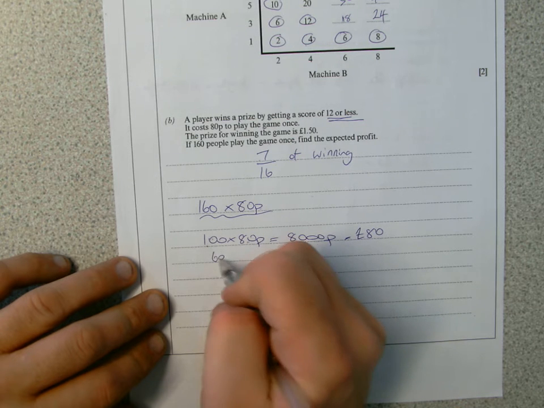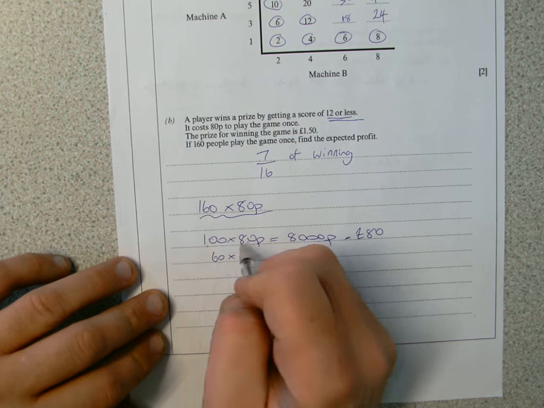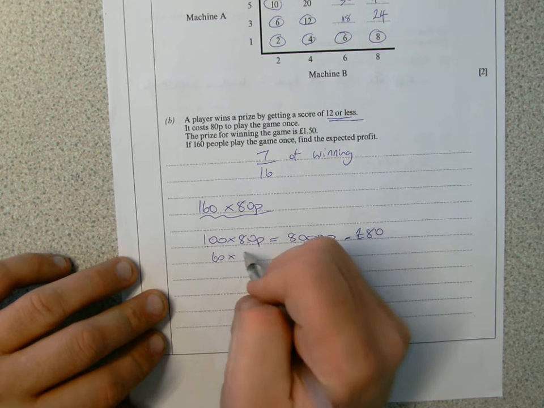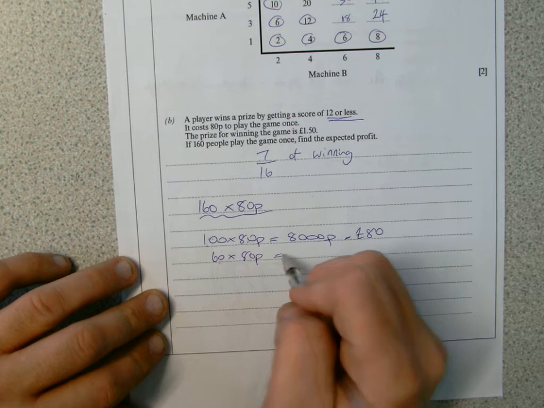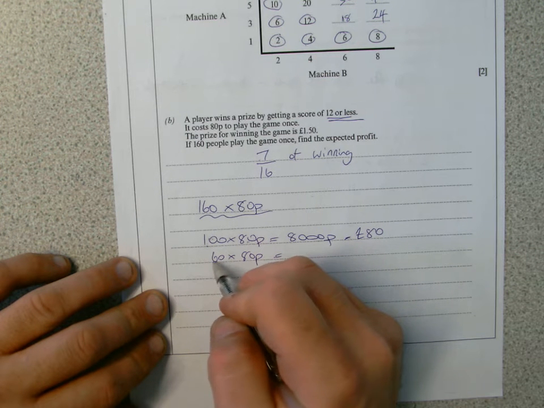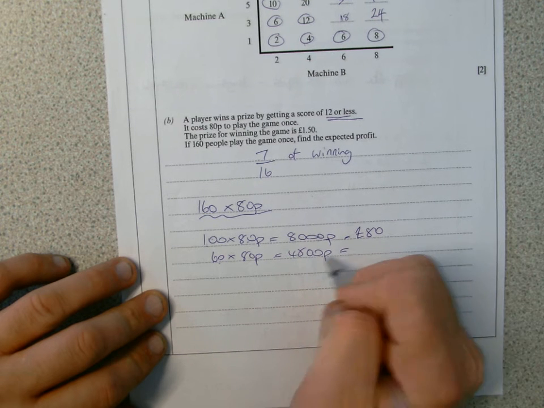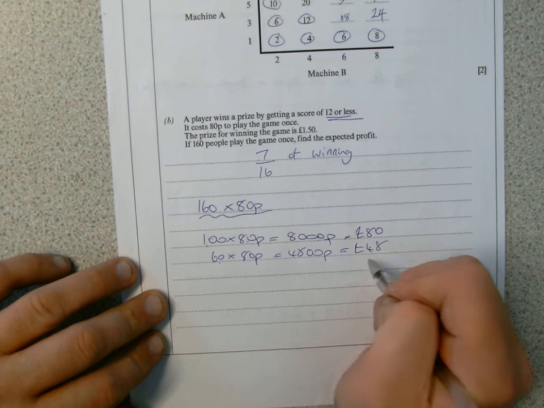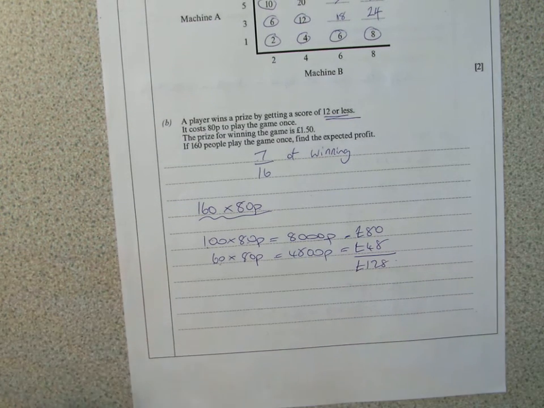Then you've got 60 pence then, because I'm breaking this up. 160 is 100 times 80, and then 60 times 80. So 60 times 80, well 6 times 8, do the numbers that aren't 0. 6 times 8 is 48, and add the 2 zeros on. So that's 4,800 pence, which is £48. So add that together, you get £128. So that's how much money they take.